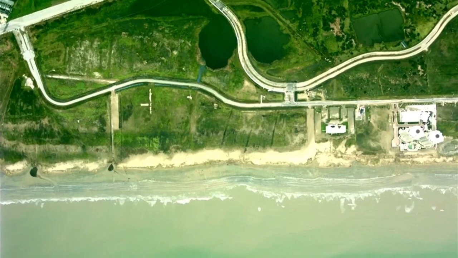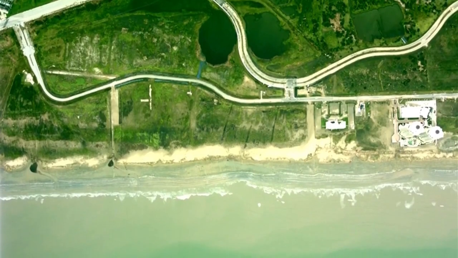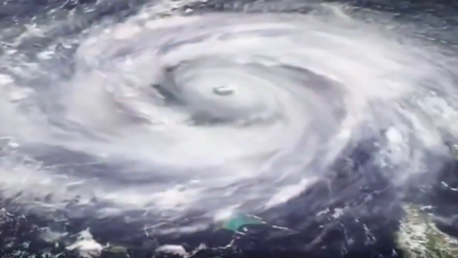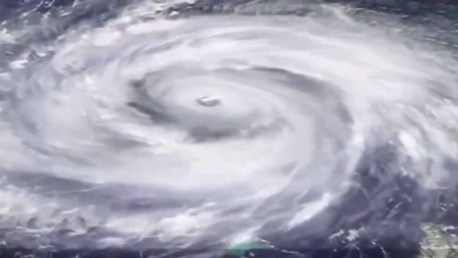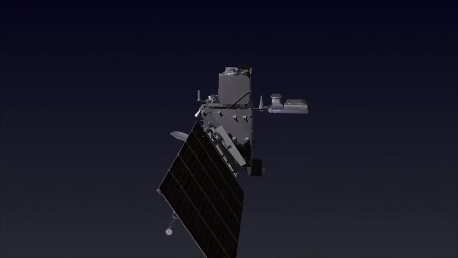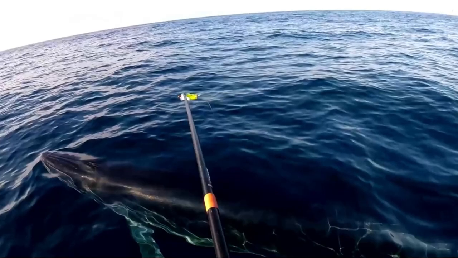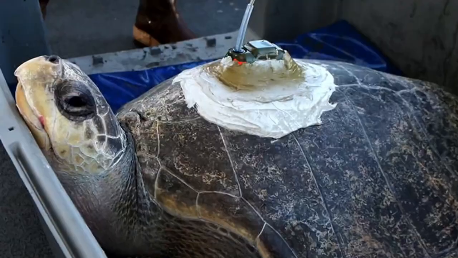These missions track changes of the coastline over time, as well as provide vital data to reopen ports after hurricanes or tropical storms strike. Satellites can also be used to collect and relay information from sensors in remote locations, like a telemetry tag on a whale or sea turtle.